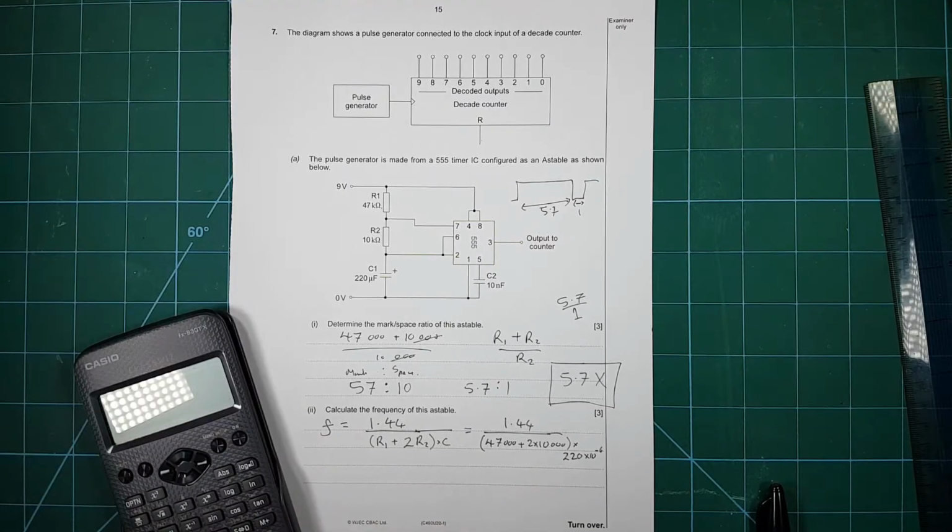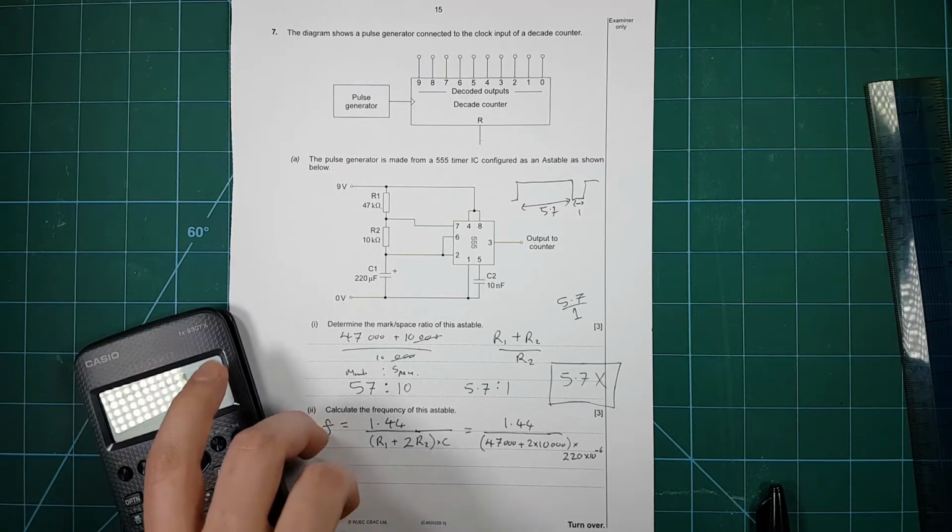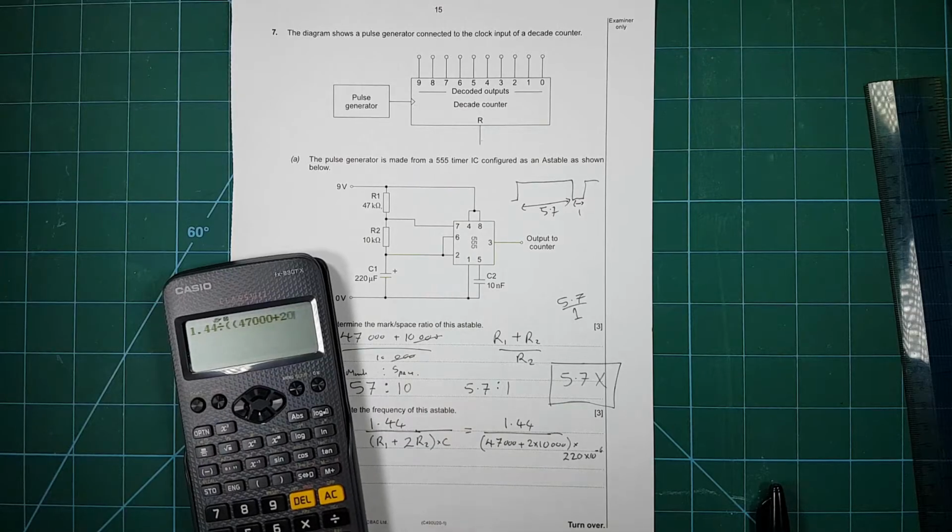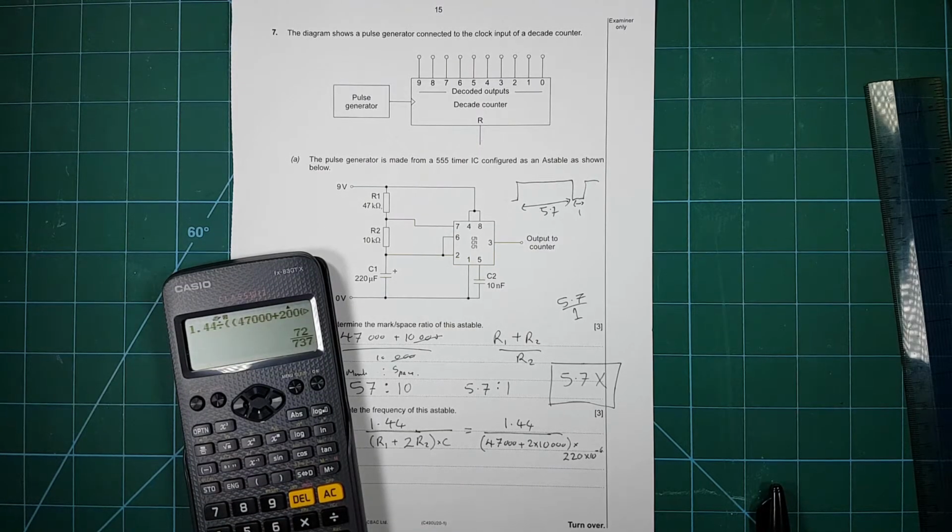So let's do that. 1.44 divided by, and then we put all of this in brackets, 470, times by 220 times 10 to the minus 6, close that bracket.